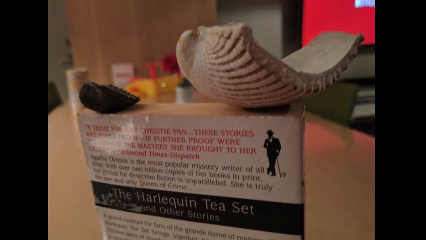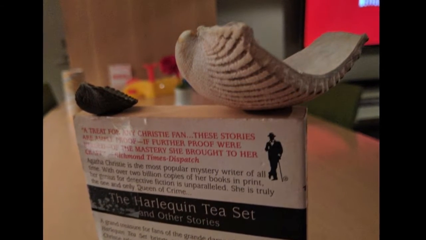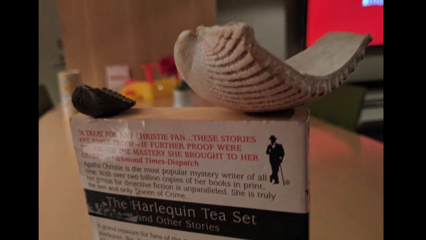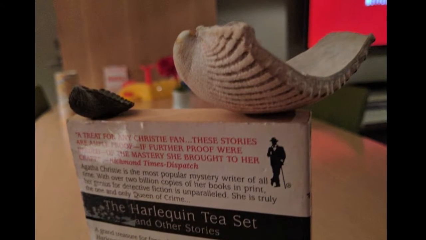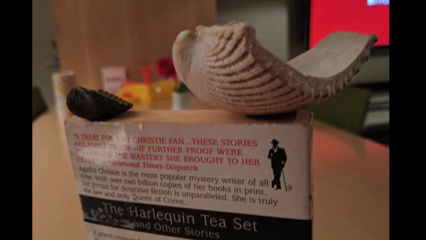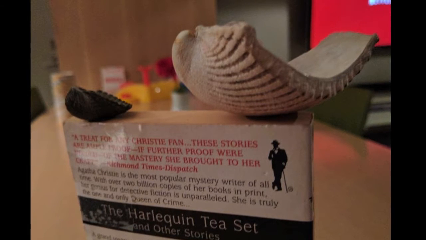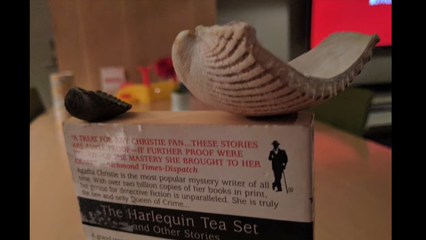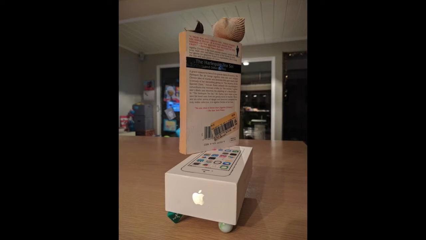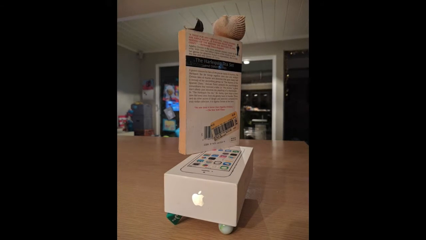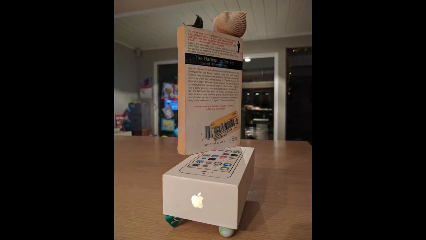Another torque is from the small shell. The small shell also applies a torque to the book in the same way because it's balanced off center of the book, so its downward force is a torque. The last place where there is a torque in our pile is the book itself resting on the iPhone case.